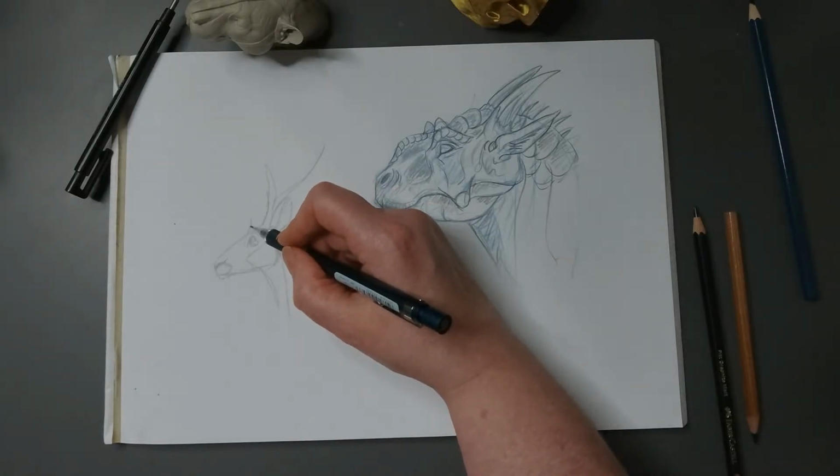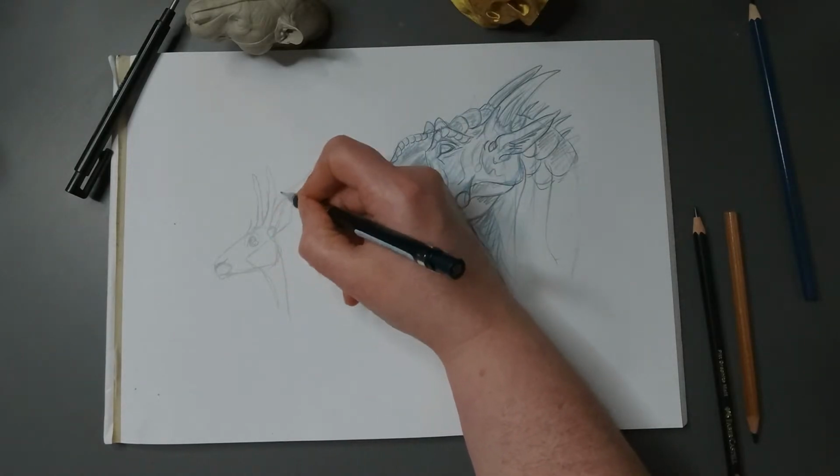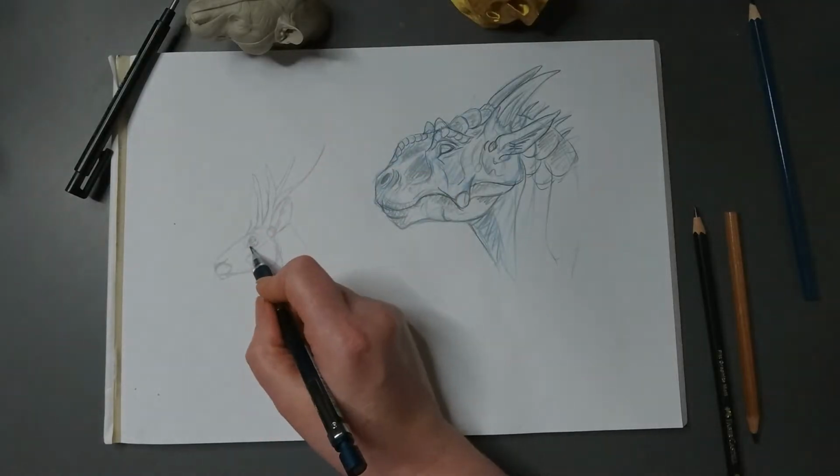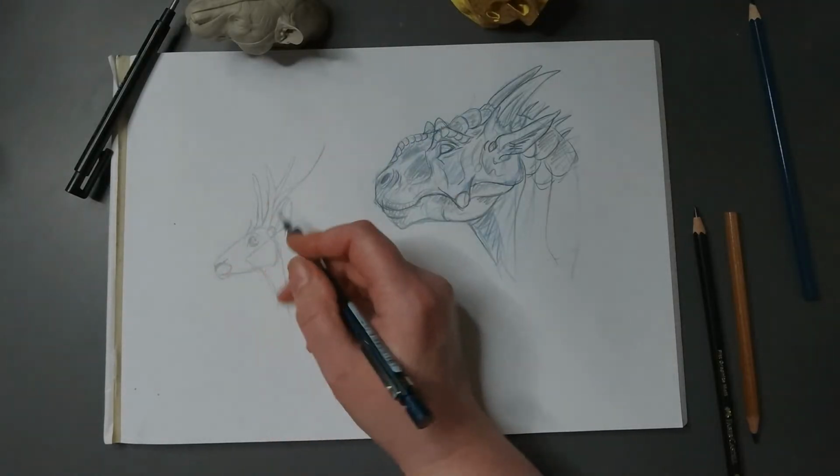You take a really simple deer shape and you just push a couple of bits of the anatomy.